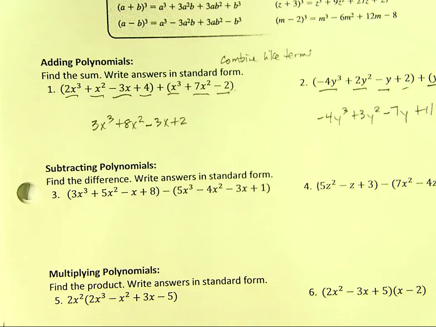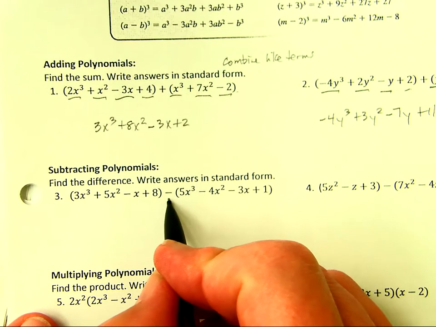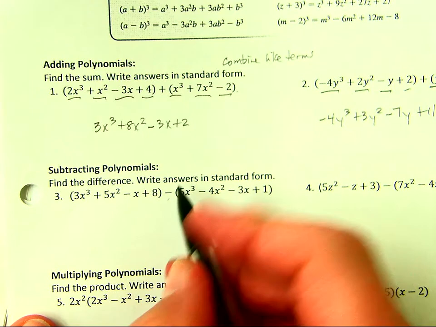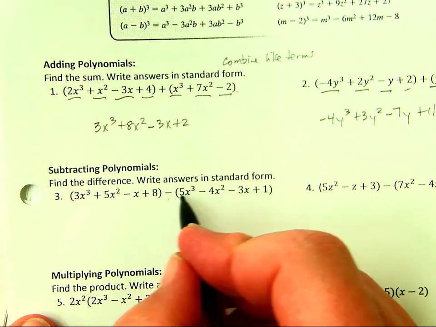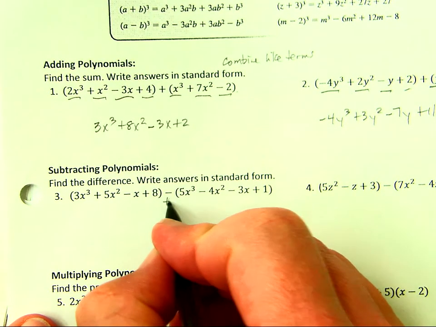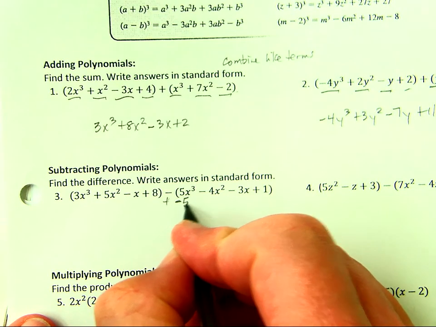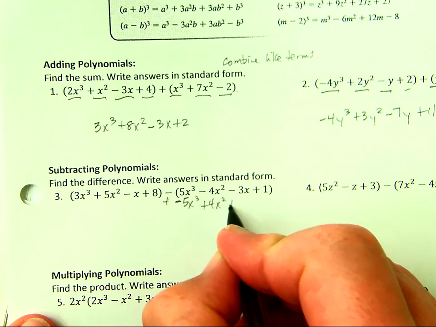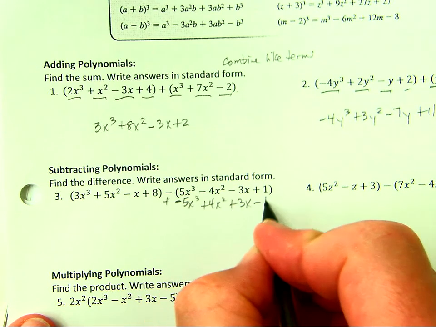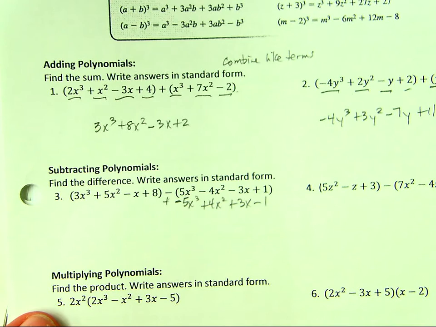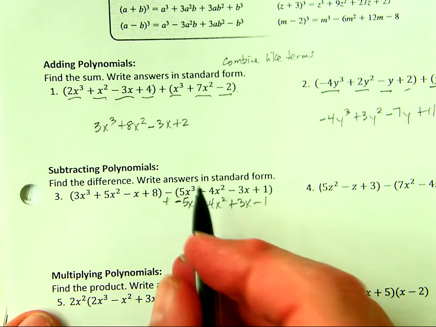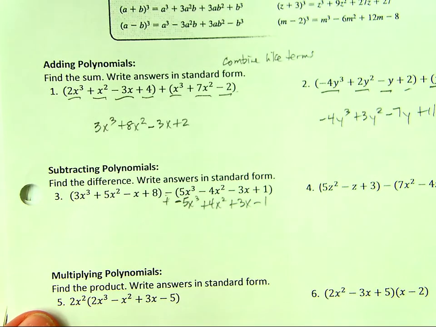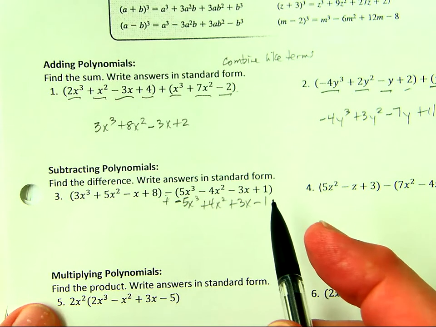Subtracting is very similar. One thing you might do when you subtract, it's easy to forget you're subtracting, so you might distribute this negative through all of these. So if you distribute, that's a negative 5x cubed. That becomes a positive 4x squared, a positive 3x, and a negative 1. So you might change all those signs. You don't have to do it that way if you can remember to subtract, but that might eliminate making a little mistake. If you do that, then it's just combining like terms.